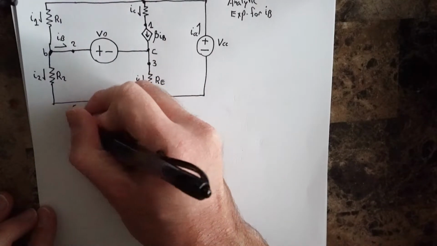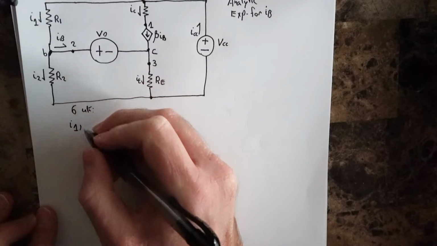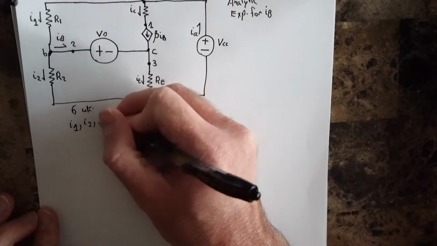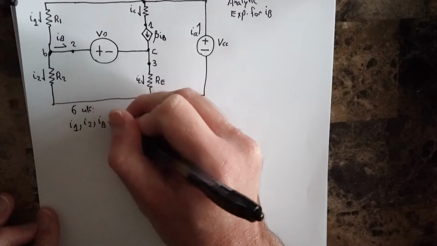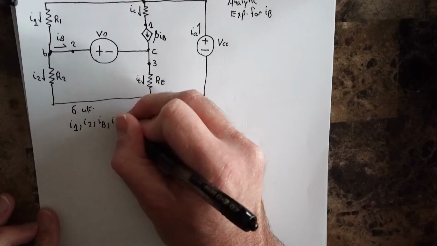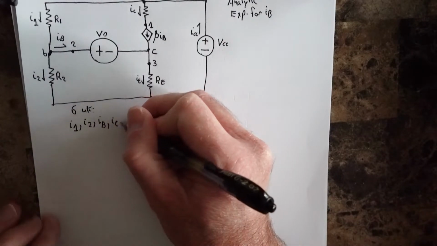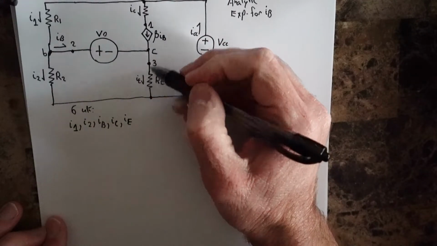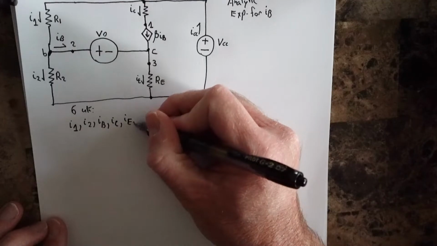And these are I1, the current through resistor 1, I2, the current through resistor 2, IB, the current through the base, IC, the current through the collector, IE, and these are resistors here, so we have an Ohm's law relationship.